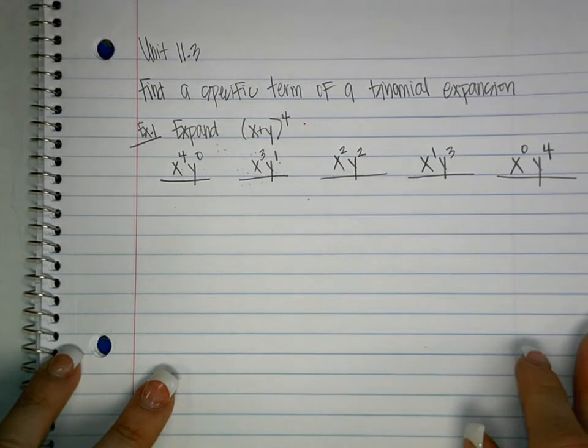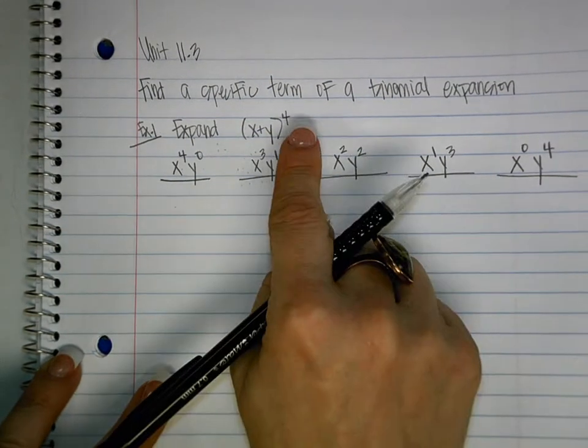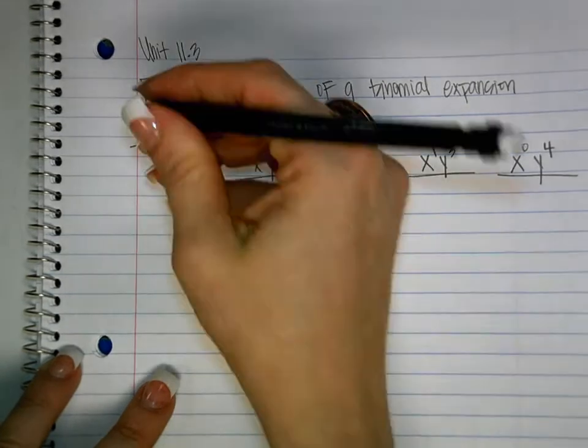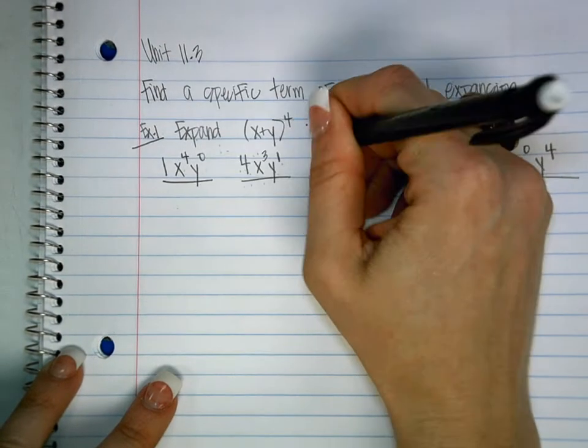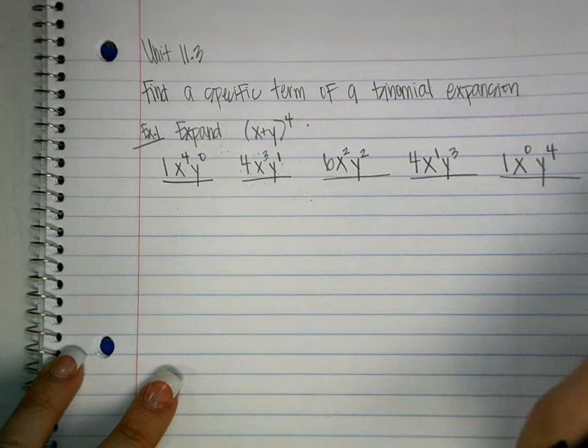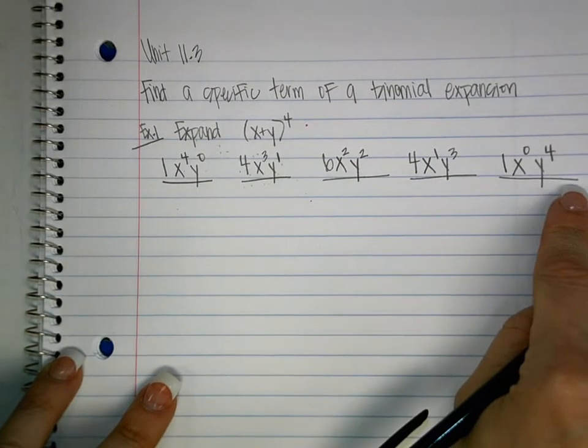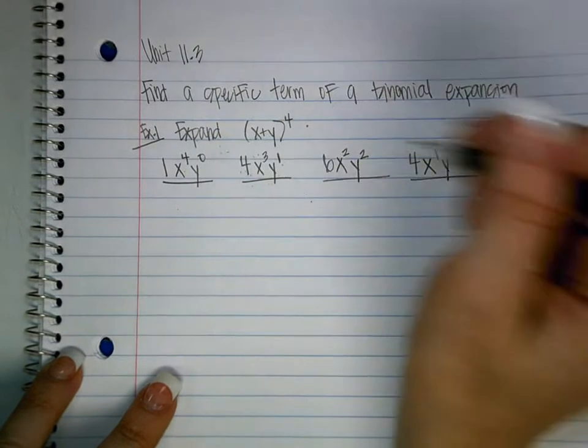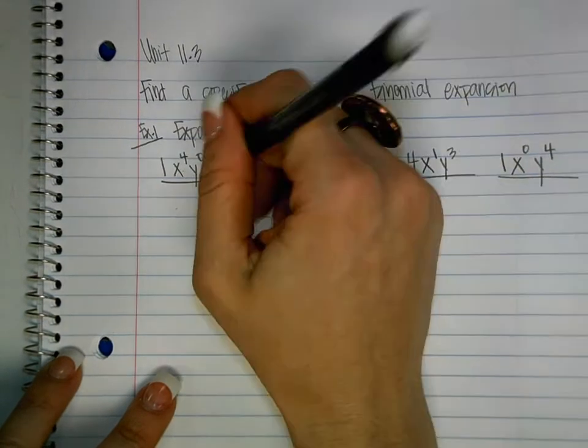Then we put in our coefficients. What would your Pascal triangle coefficients be? 1, 4, 6, 4, 1. Okay, is there any cleanup that we really need to do here? Not really, because there's no numbers in your terms. What would all your signs be? All will be positive.